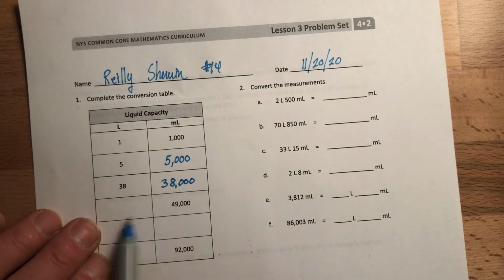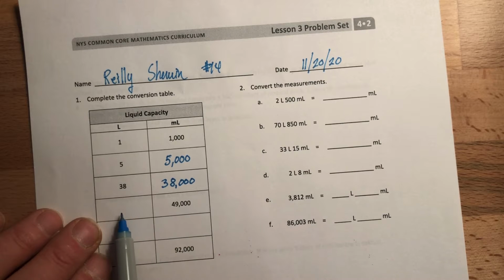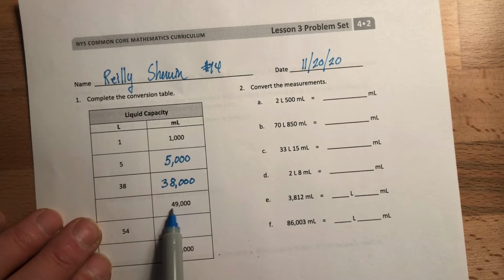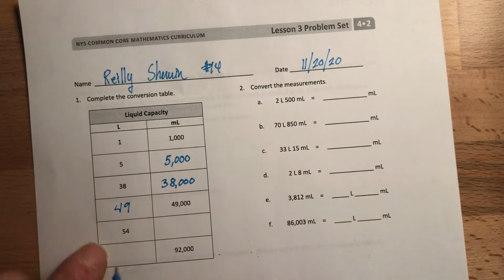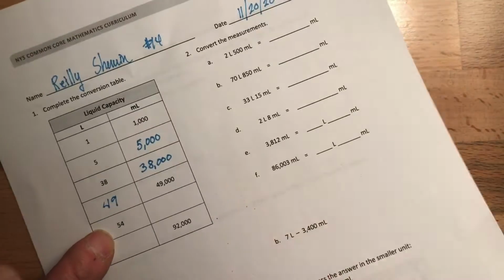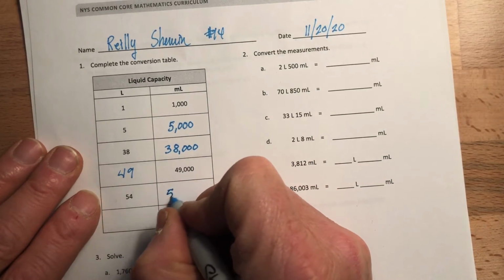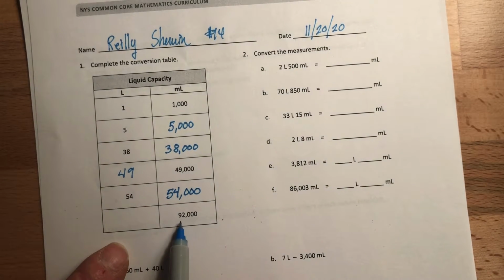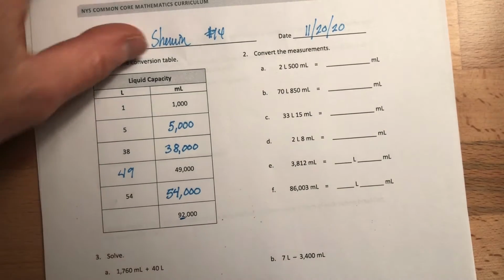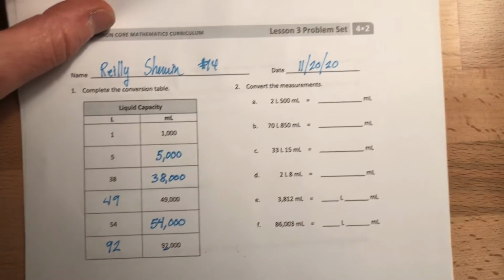Now we're going in the reverse direction here, okay? This is 49,000 milliliters. So in order to figure out liters, all I have to do is go to my thousands place, and I see that it's 49. 49. That's it. Here it's 54 liters. Over here I'm going to write down, keep on hitting this with my cuff of my shirt. I write down 54,000. Okay? And then here I go to my thousands period, and I see that there's 92 written in there. So that would be just 92 liters, okay? All right, on to the next.